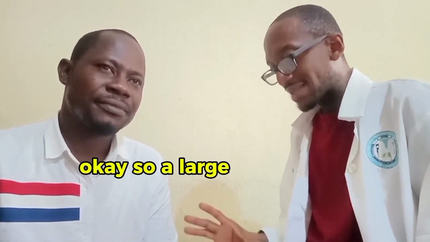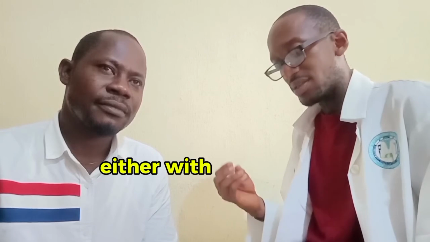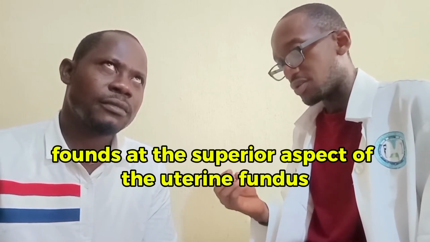Okay, so a large cystic mass, with septation, found at the superior aspect of the uterine fundus, invading into the umbilical region. What pathological finding could that be? That should be cystadenoma.